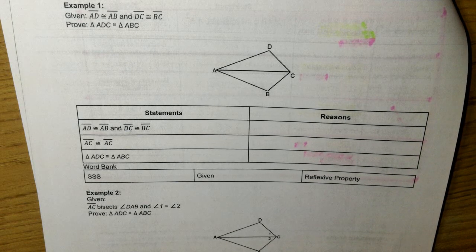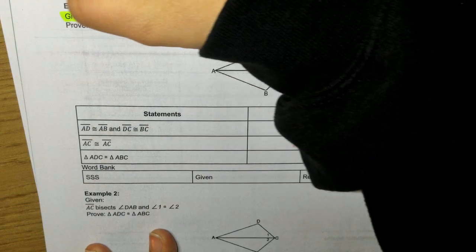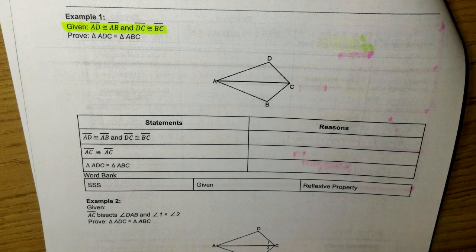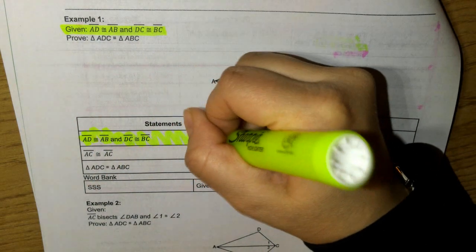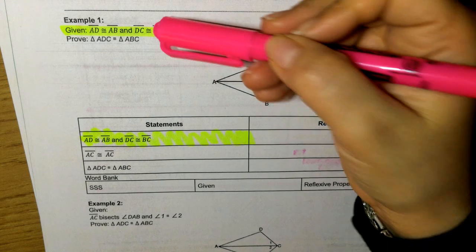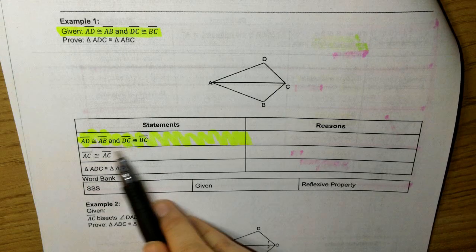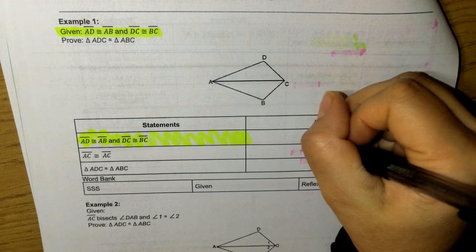Okay, let's look at example 1. So in example 1, we are given a statement here. I'm going to highlight it in yellow. And one thing I want you to know, when you're working with table proofs, your given statement will always go in that first box, which in this case, they've already written down for you. Paste and copy. That's all we did. Why are these things occurring? Because it was given to me. So go ahead and write given.